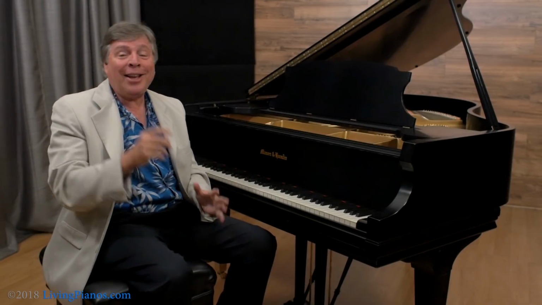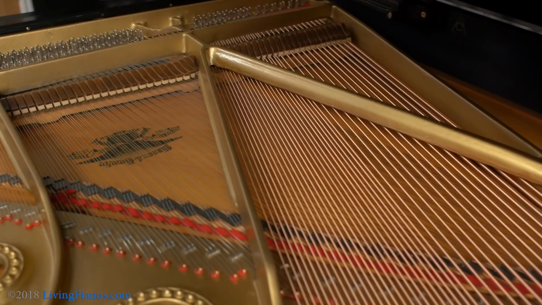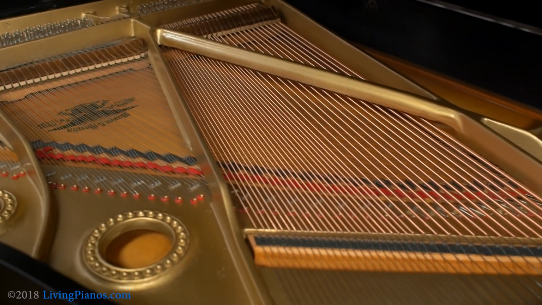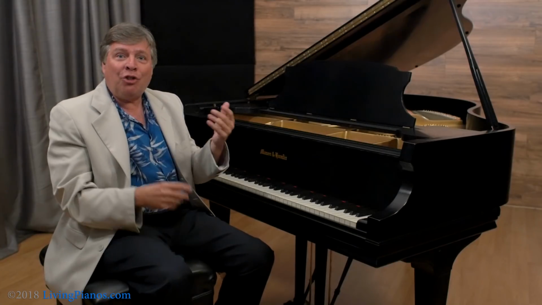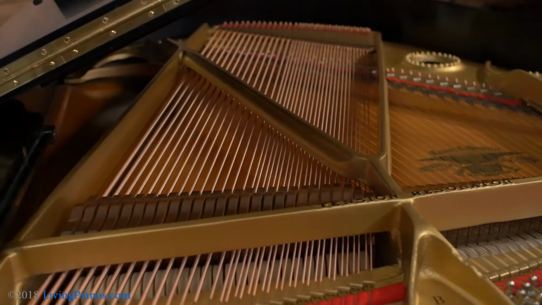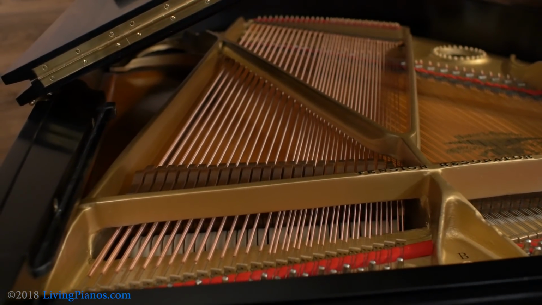Where it gets really interesting is the fact that you can have a baby grand like this, where the strings are pretty much the same length once you get to the middle of the piano on down. And how do they achieve the low notes then on a smaller piano? By making the strings thicker to overcome the fact that they're not getting as long as they need to be.